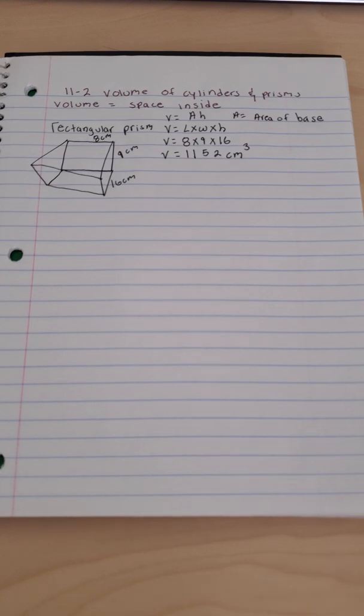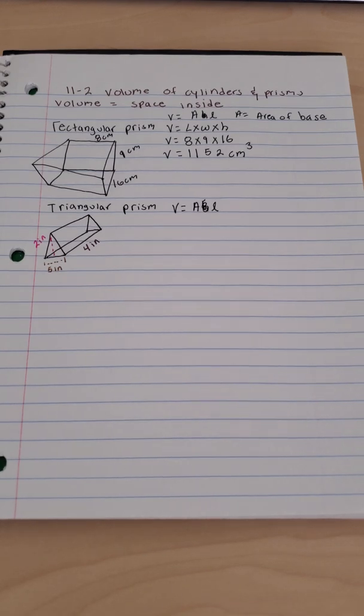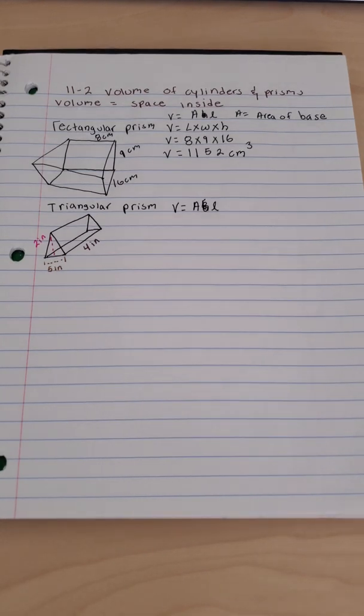So for perimeter, it was just the units with no squared. In area, it was squaring the units, and now for volume, we're cubing it. We're also in 3 dimensions, so that kind of helps. So let's move into a triangular prism. So typically for prisms, the base is in the name. So in a triangular prism, the base is a triangle.